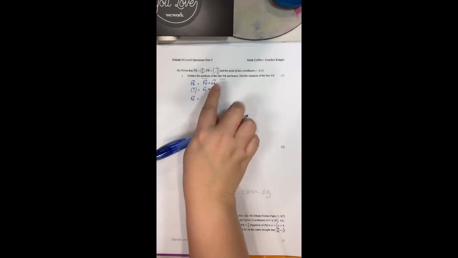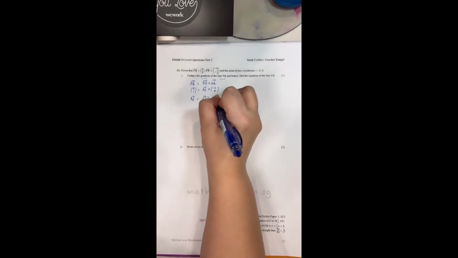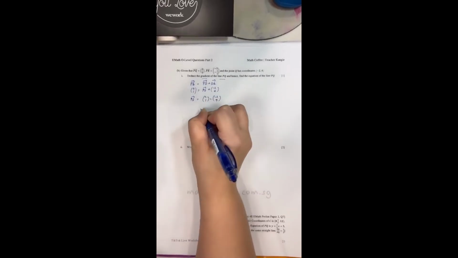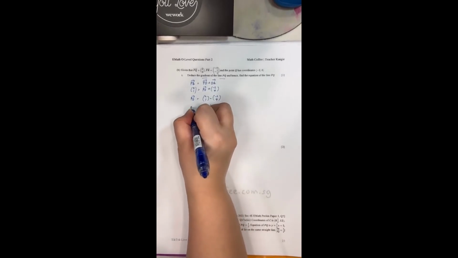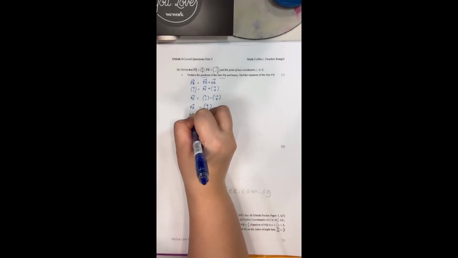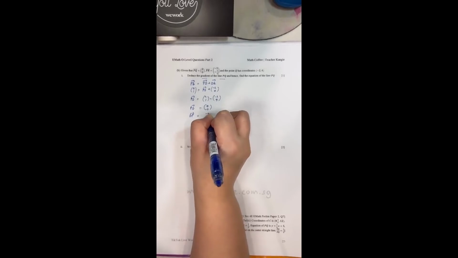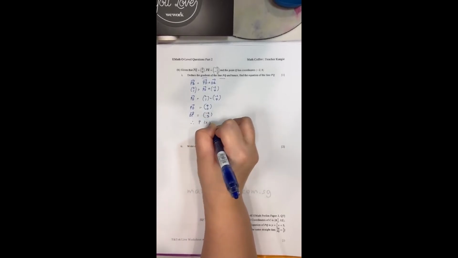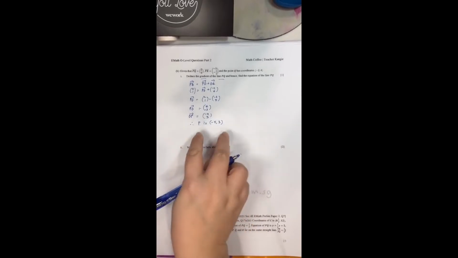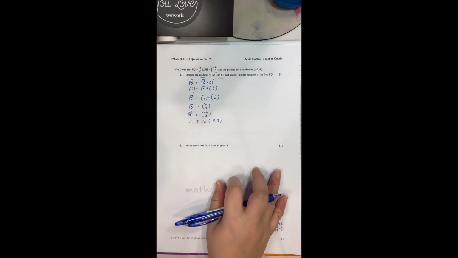It will be 2, 1 minus negative 2, 4. 2 minus minus 2, so it's 4. 1 minus 4, so it's minus 3. Since my PO is this, my OP just times negative 1, so it'll be minus 4 and 3. Therefore, my P coordinate is minus 4 and 3. Already got PQ, can use y over x.